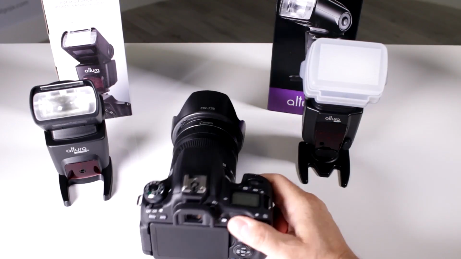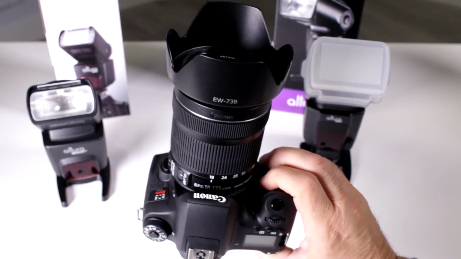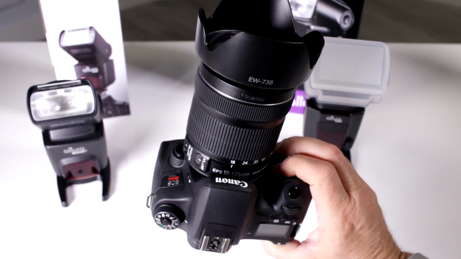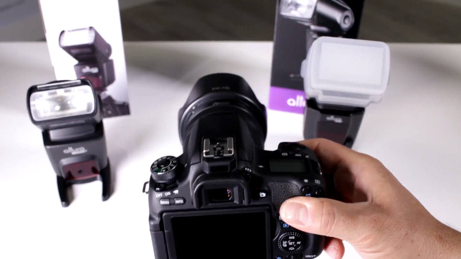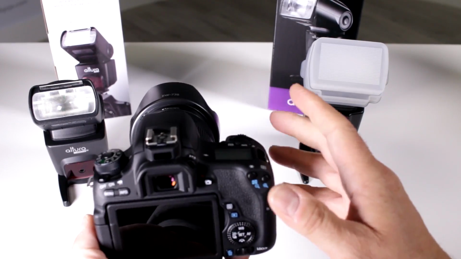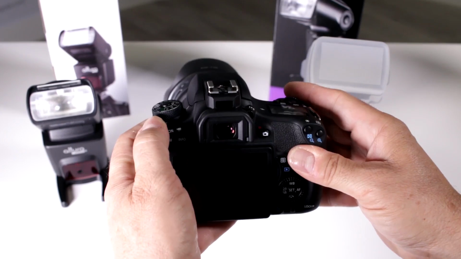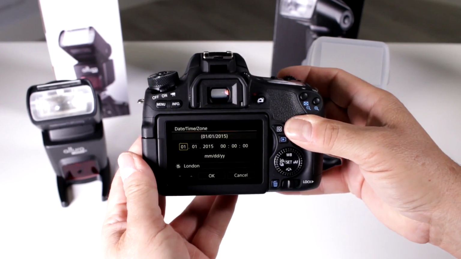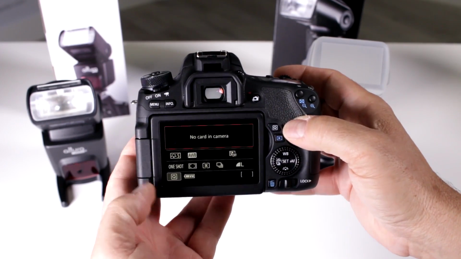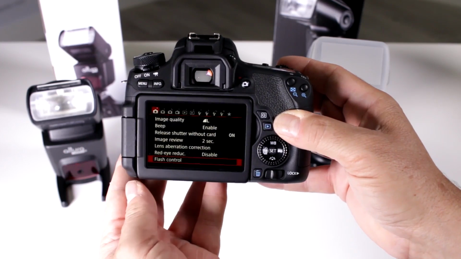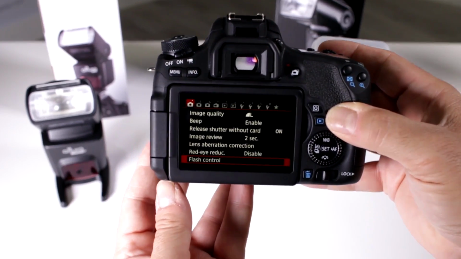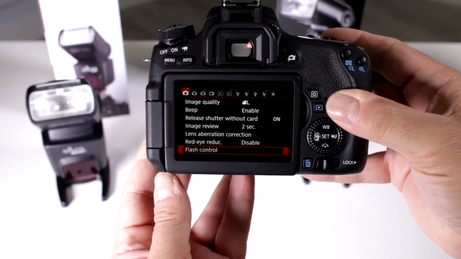Well, here we have a very popular EOS Rebel. This is the EOS Rebel T6S, but this menu is pretty much the same thing throughout the entire Canon EOS line. So let's turn on the camera, and we're going to go into our menu settings, and you want to go into the first folder, as you see there, where it says flash control.